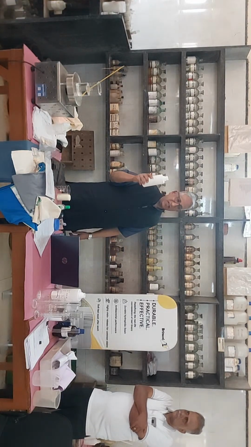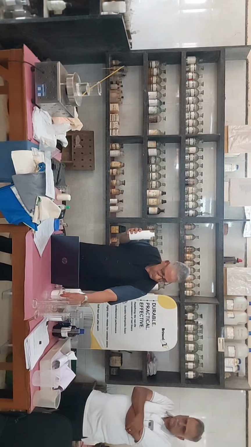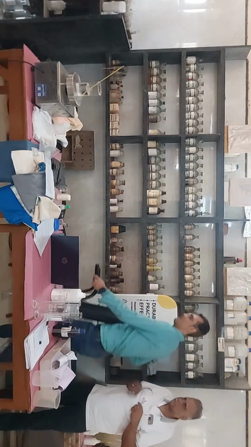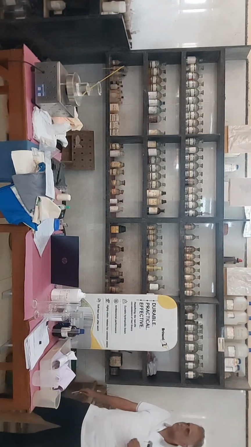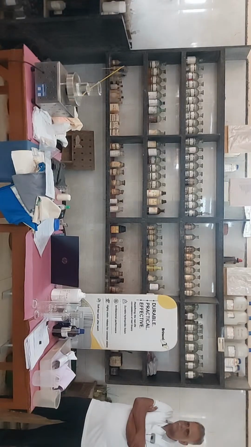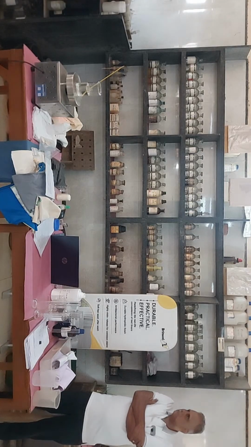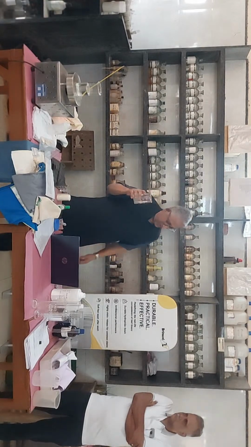So we are having a thickener called alcohol, which I am adding here. I have weighed 120 gram of thickener.